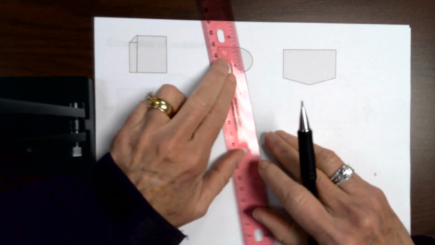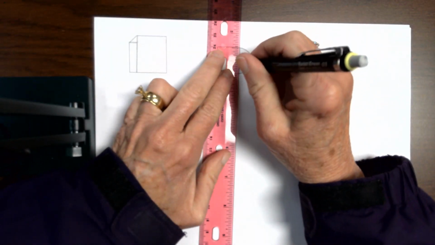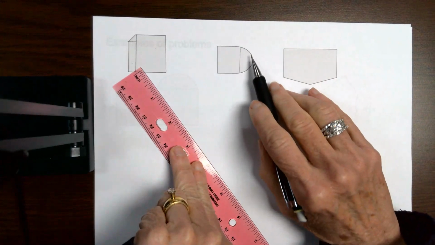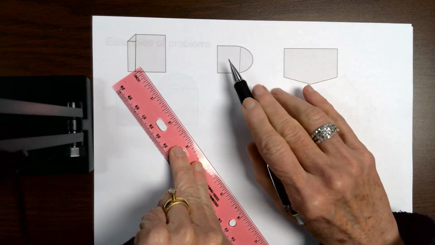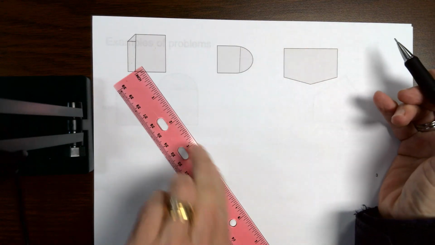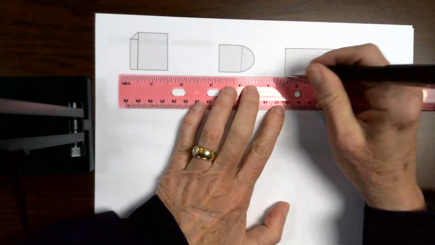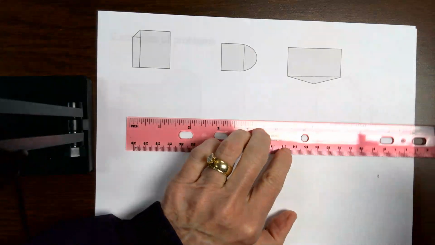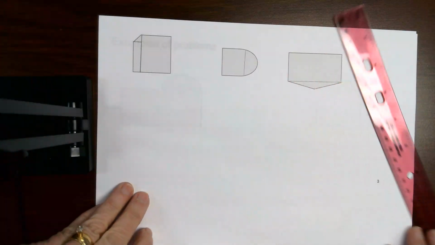This particular one is a combination of 1/2 of a circle and a square. So I would find the area of the whole circle, cut it in half, and then add that to the area of the square. This one you could look at as a rectangle and a triangle. So you would have to find the area of those two things and then add them together.